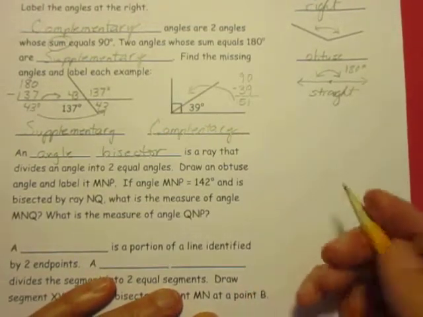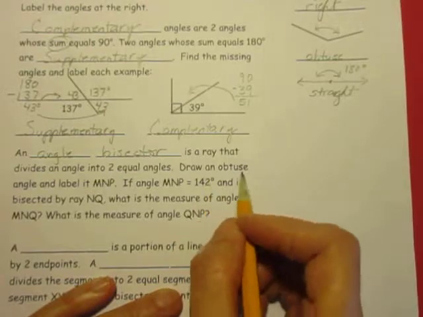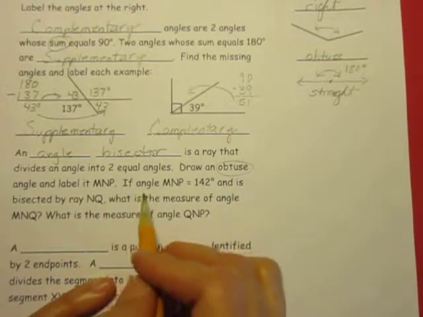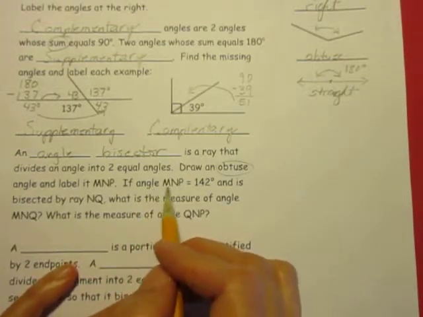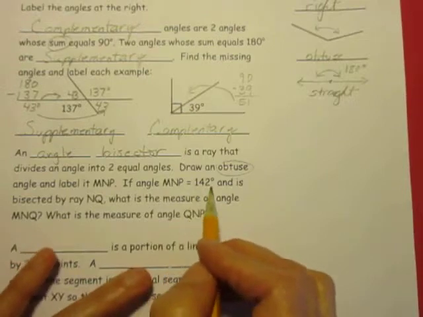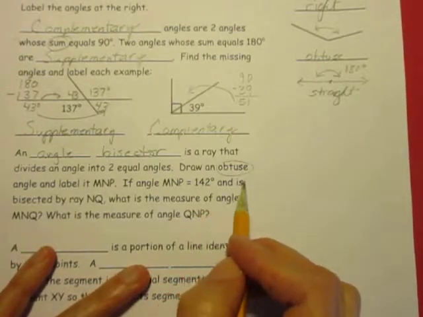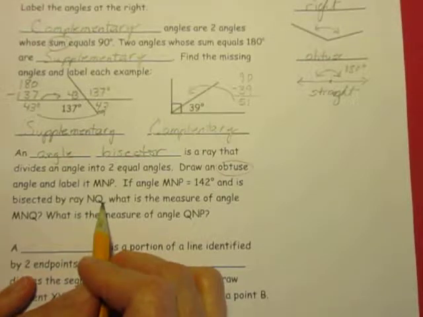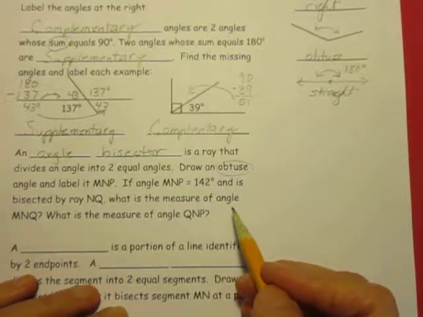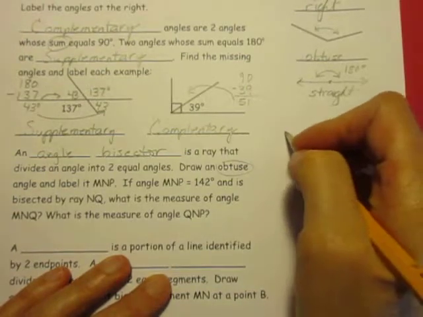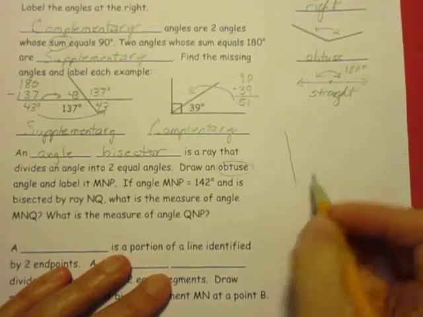We're going to draw an obtuse angle. Remember what obtuse means. And we're going to label it MNP. We're going to assume that MNP is a total of 142 degrees, and it's going to be bisected by another ray, NQ. And we're going to calculate all of our angles here. So we have to kind of speculate, and I'm not going to be super exact about this. I just want you to picture what it might look like.